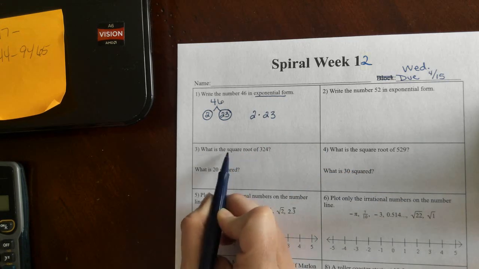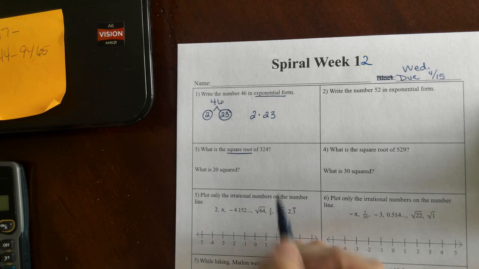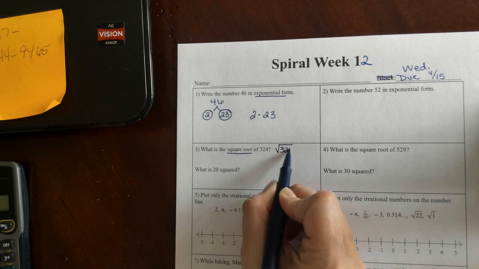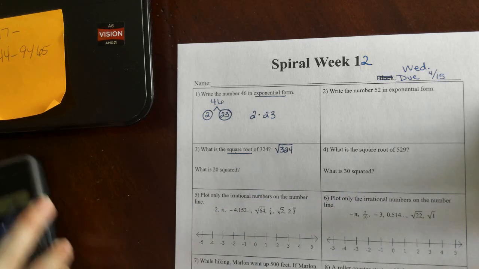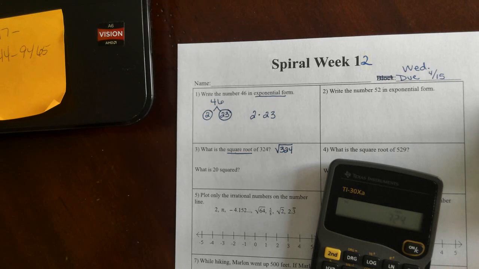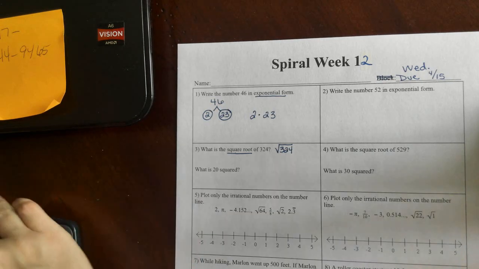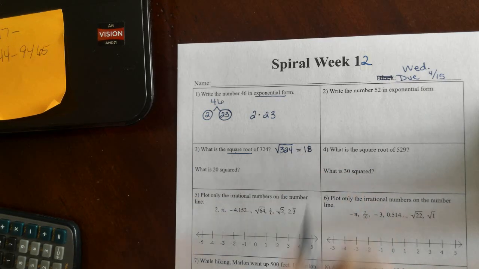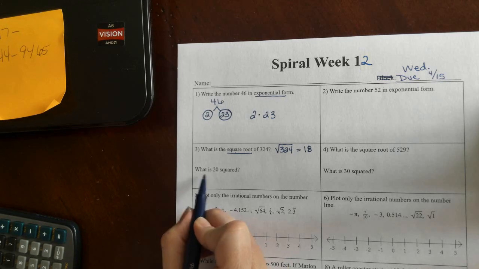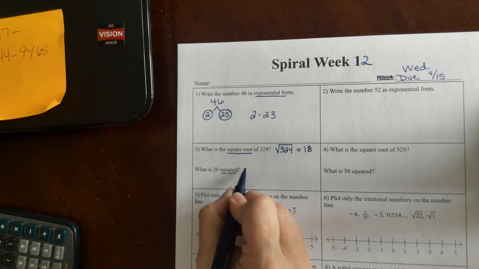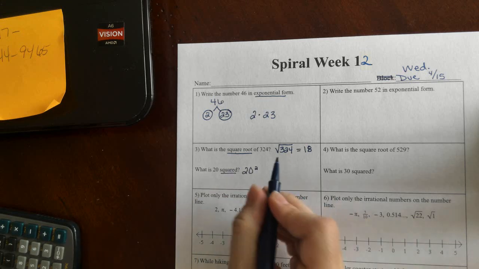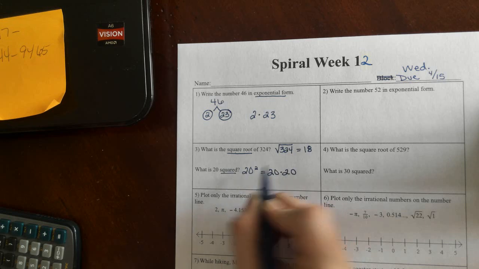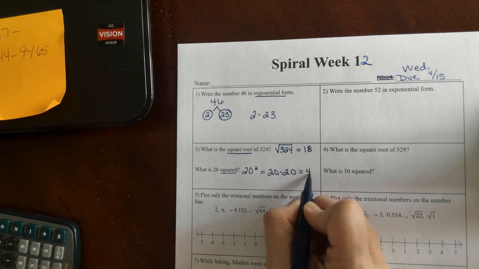For number 3, what is the square root of 324? Using your calculator, the square root of 324 is 18, because 18 times 18 is 324. What is 20 squared? 20 squared means 20 times 20. There are 2 of them. 20 times 20 is 400.